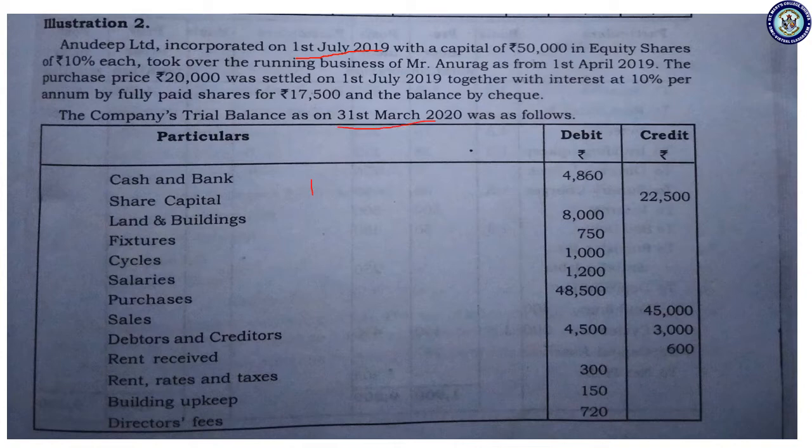So from April to July 1st, you have to take June. Why June? Because July 1st, after that it is incorporated. So this is the pre-incorporation period. It means the dates before incorporation are the pre-incorporation period.